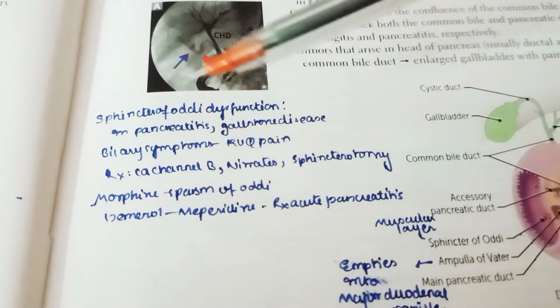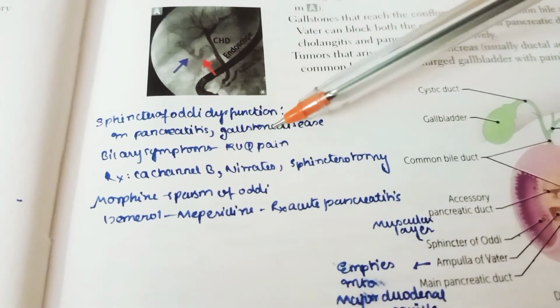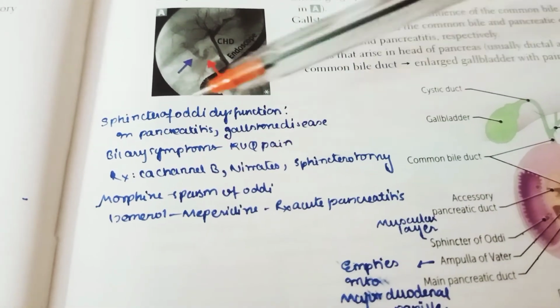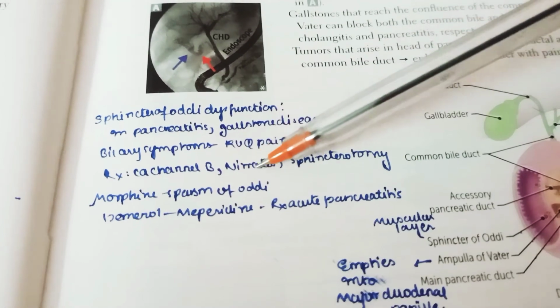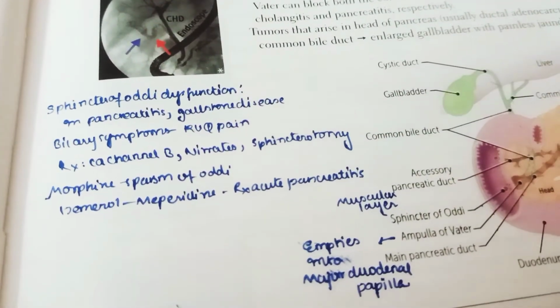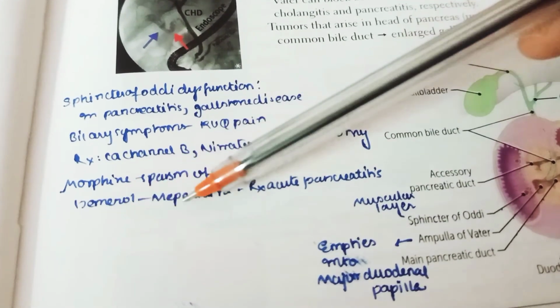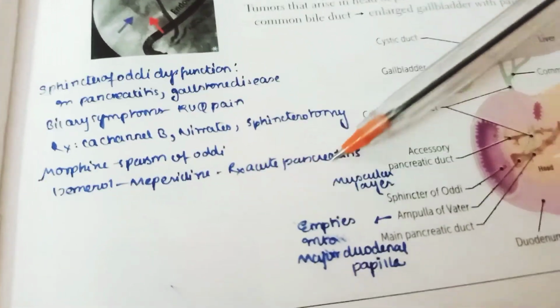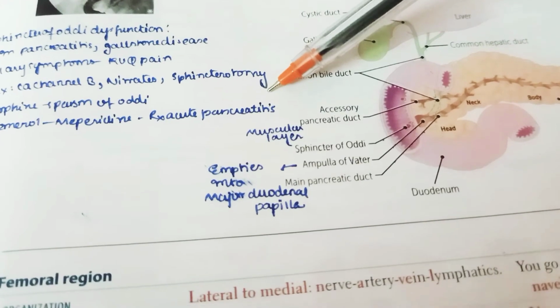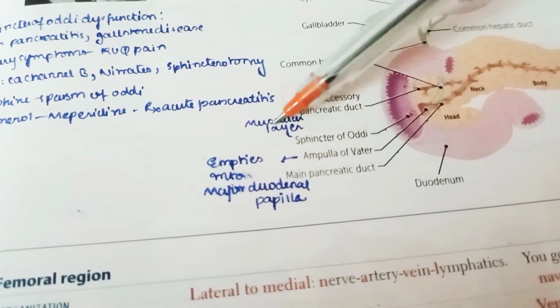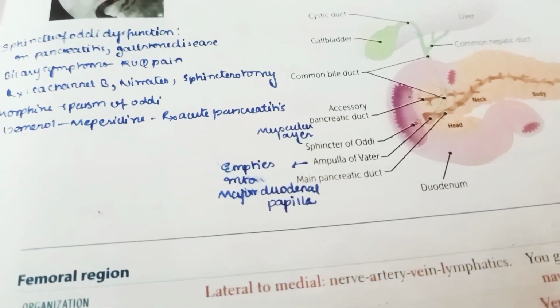And one more thing: sphincter of Oddi dysfunction is seen in pancreatitis and gallstone disease, leading to biliary symptoms like right upper quadrant pain. Treatment is calcium channel blockers, nitrates, and you can also cut the sphincter. Morphine will cause spasm of the sphincter of Oddi, and Demerol, a meperidine, is the treatment for acute pancreatitis. The ampulla of Vater empties into the major duodenal papilla, and the sphincter of Oddi is a muscular layer.